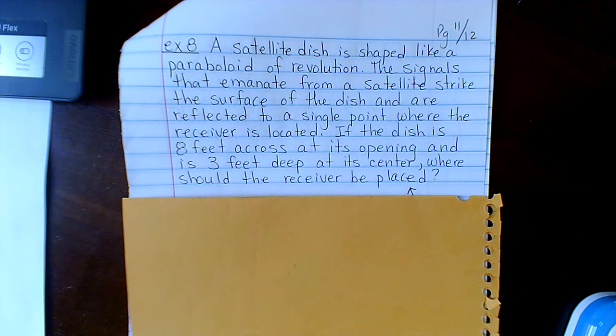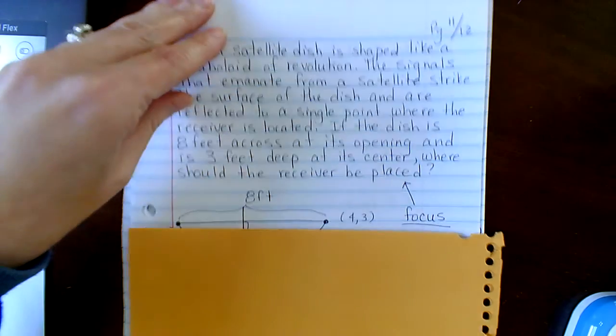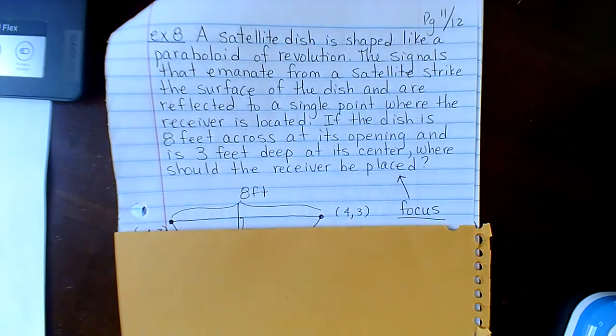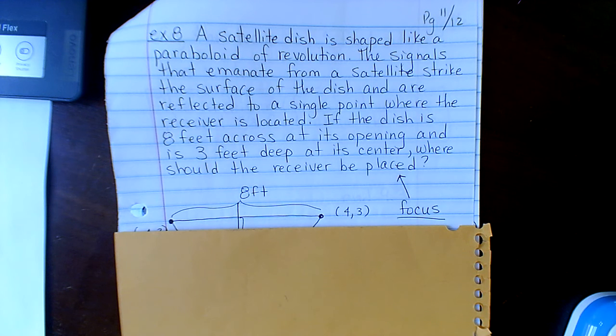If the dish is 8 feet across at its opening and 3 feet deep at the center, where should the receiver be placed? Now the receivers can be placed at the focus. All right, that's how these satellite dishes work. That parabolic form in there that you have.